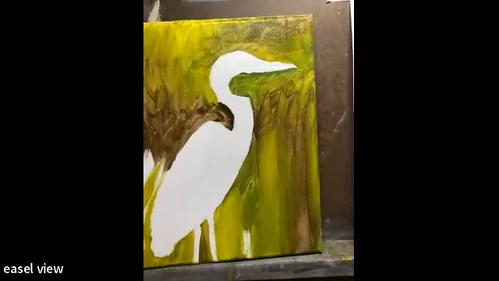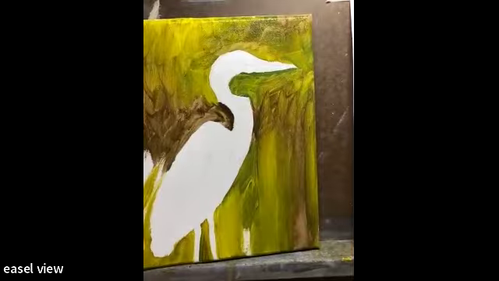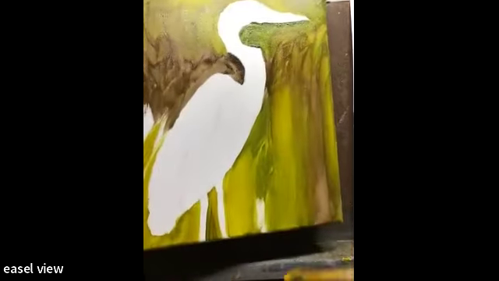Extra credit if you also add a touch of red and get a tiny bit of orange in that water too.